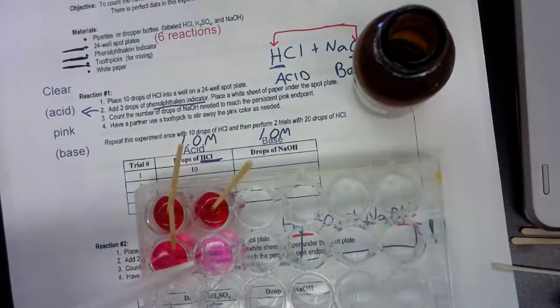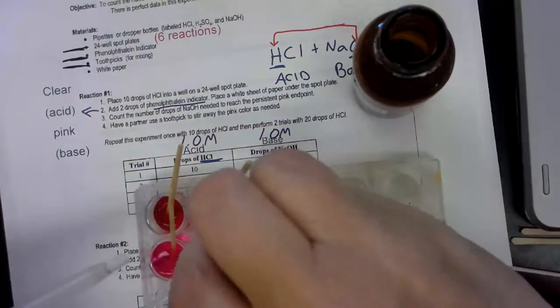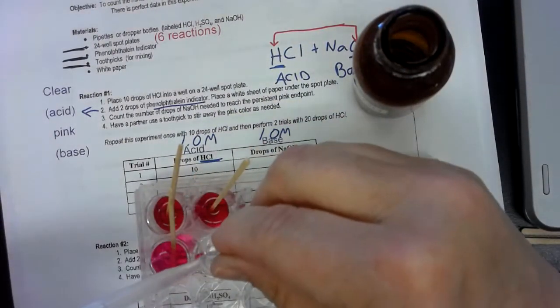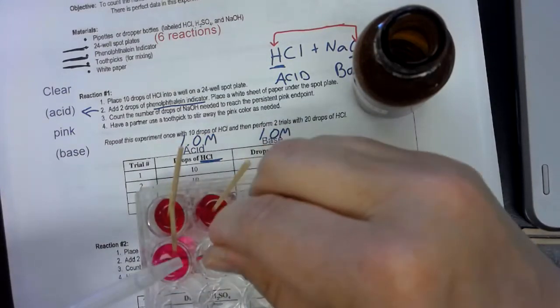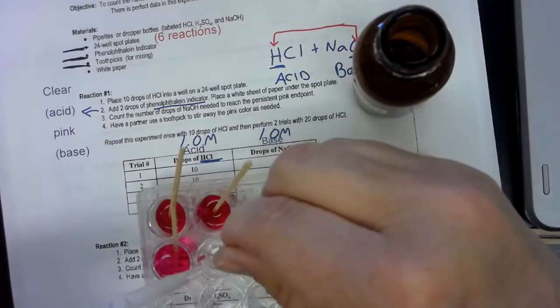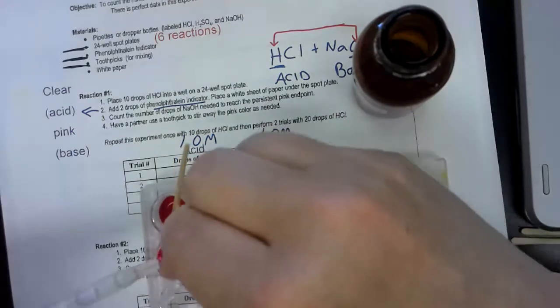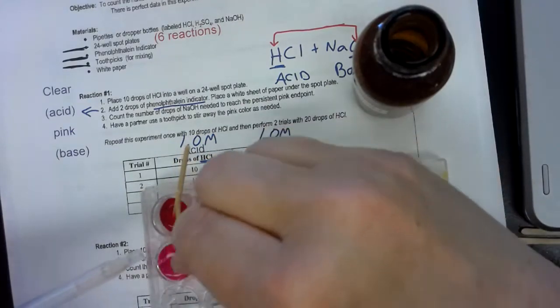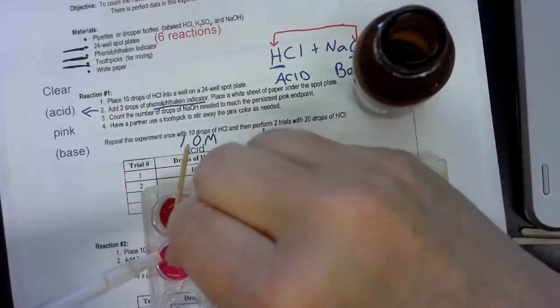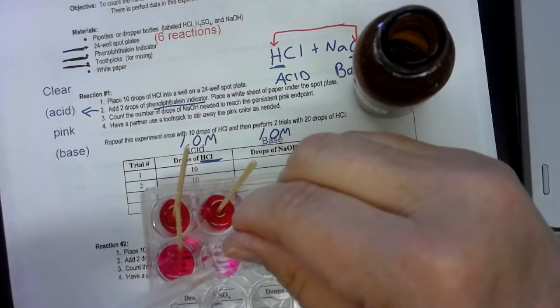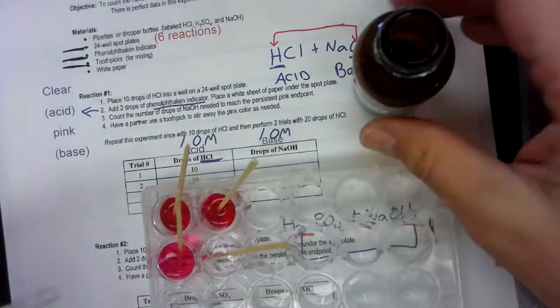And then we have 13. I'm going to go ahead and stir it. 13, 14, 15, 16, 17, 18, 19, 20. Still not staying.